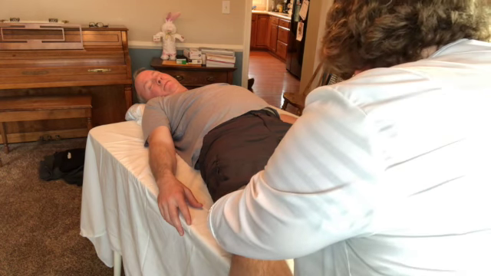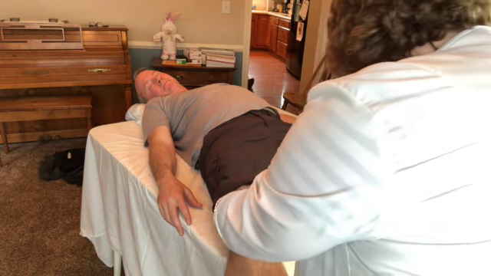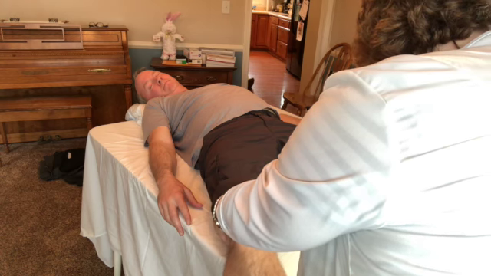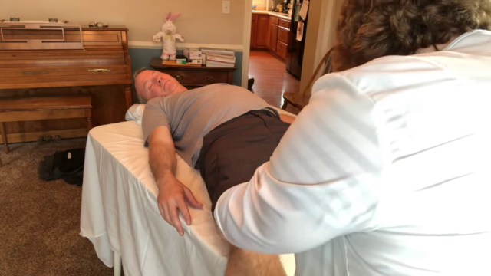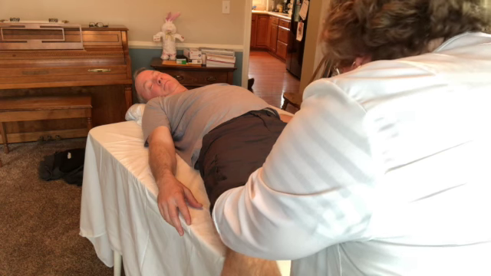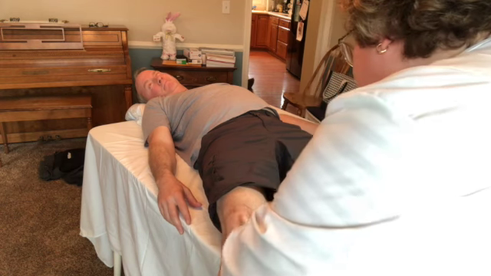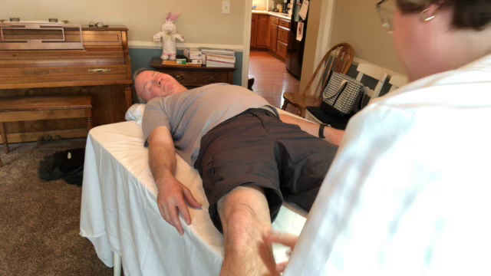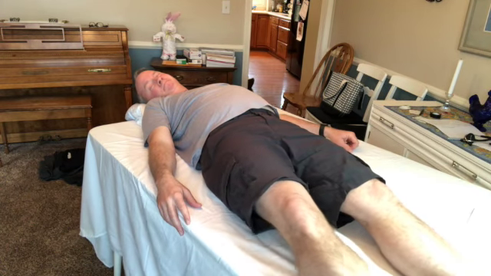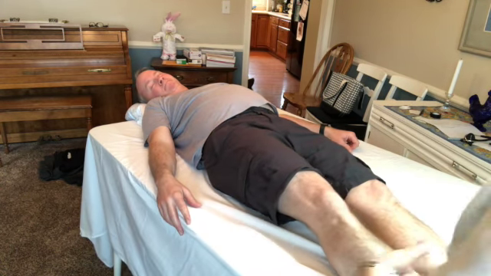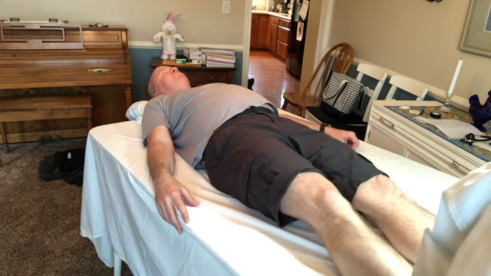So stabilizing the femur and pushing outward, laterally on the ankle. Any pain? Nope. Okay, and there's no sensitivity of the ligament here, so that is a negative sign, which is a good thing.